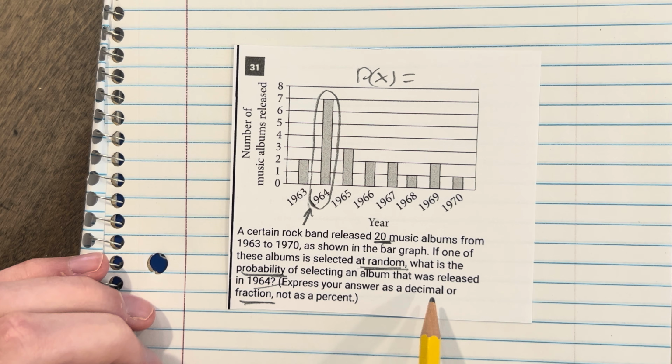So important information: 20 music albums. We have these years, which are listed, and we have data that is graphed, okay? We also know the data, which is the albums being released in each year. It's selected at random, and we want to find probability, okay? So we're going to have probability, which means we have P of X. So P of X will equal something.